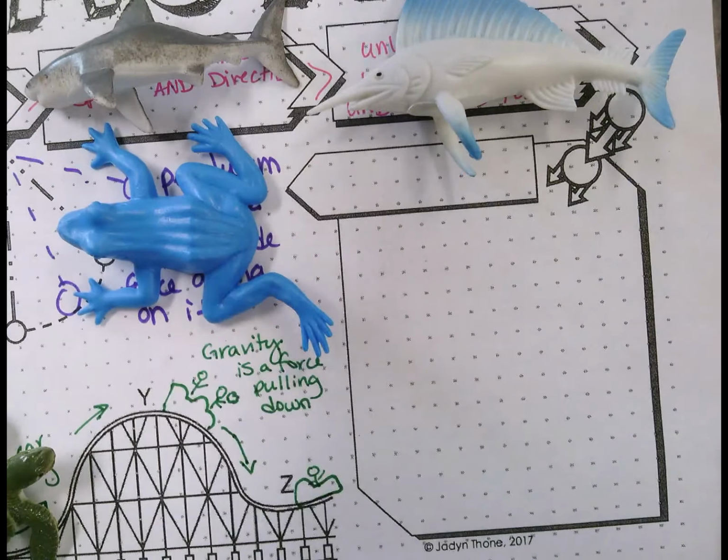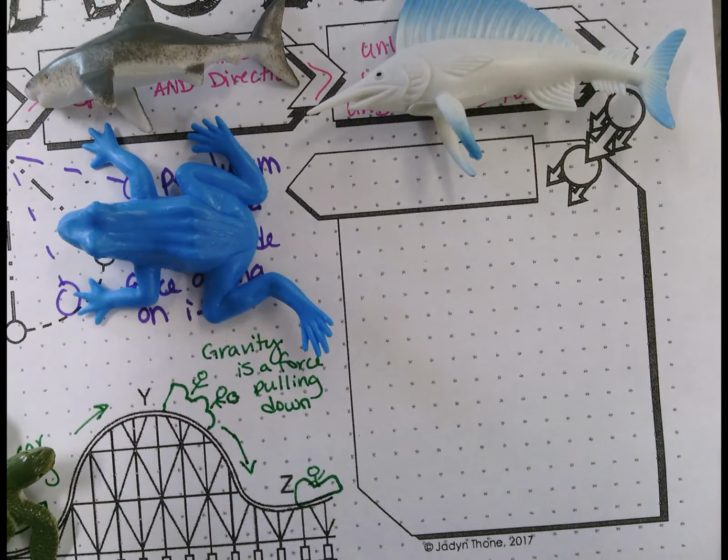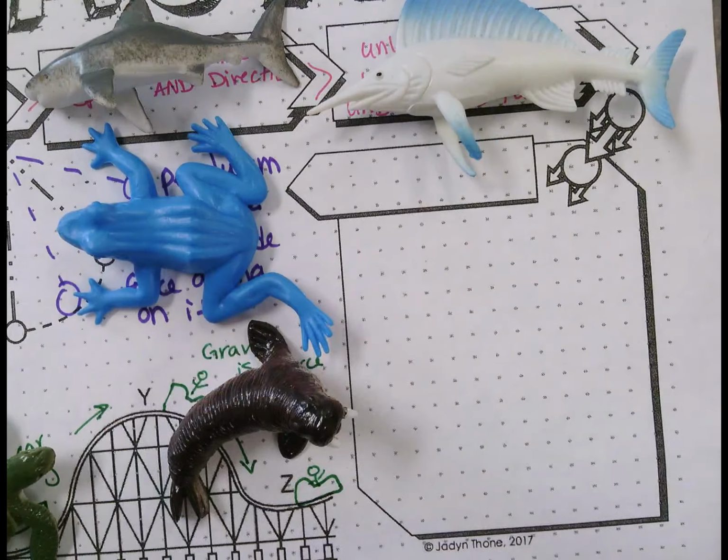Do I have any more aquatic life? Lizard. Okay, we'll put Monsieur Walrus right there. We got a whole party going on over here.